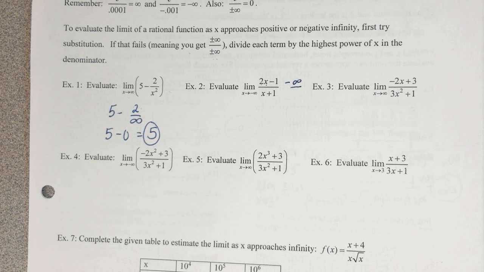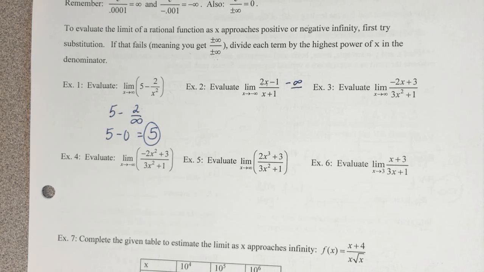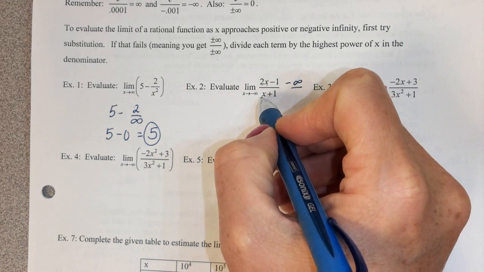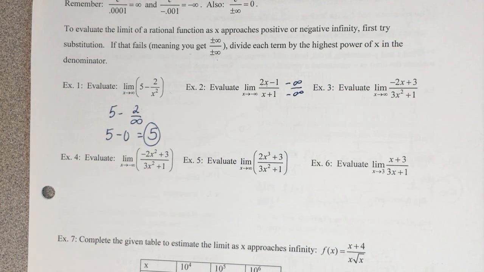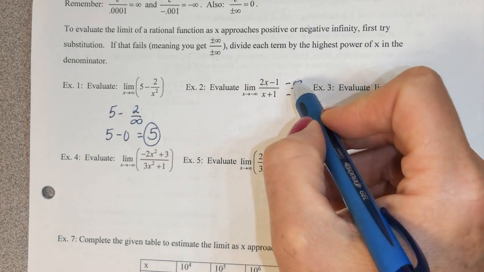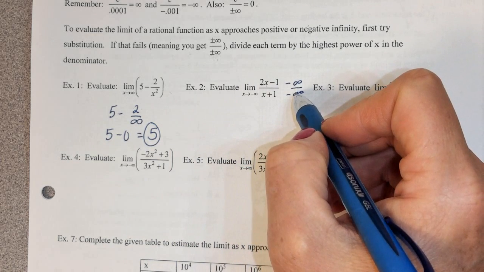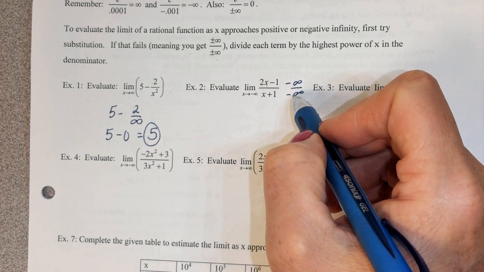If I say you have infinity and I want you to divide it by 2, it's so large that dividing it by 2 does not matter. If I tell you to multiply it by 2, it's still just called negative infinity. Plugging into the denominator, negative infinity plus 1 does not change anything. We still have negative infinity. This is indeterminate. It has no meaning until we do some more work with it.